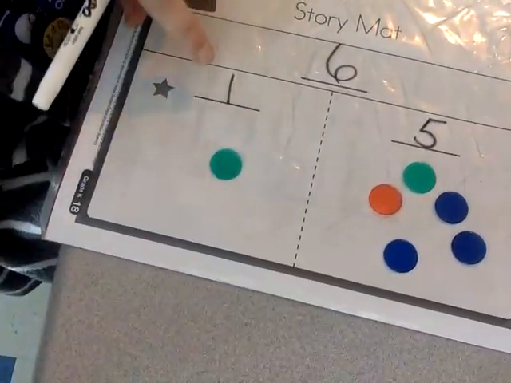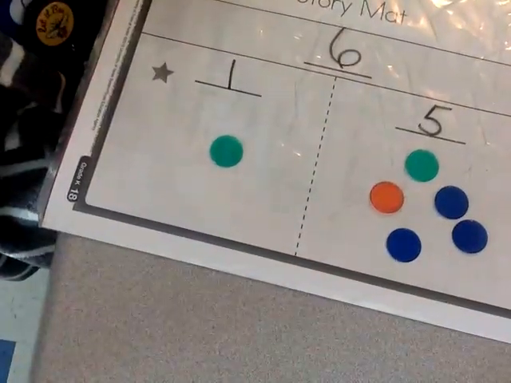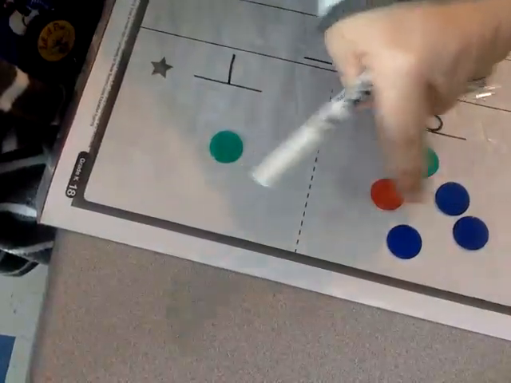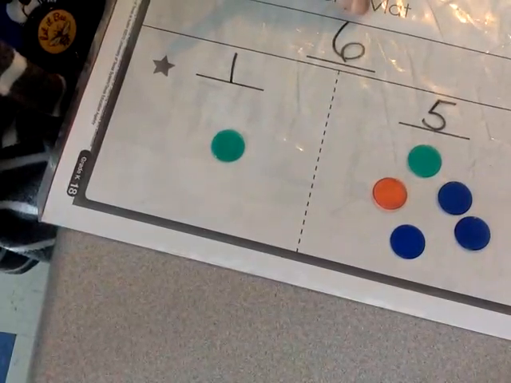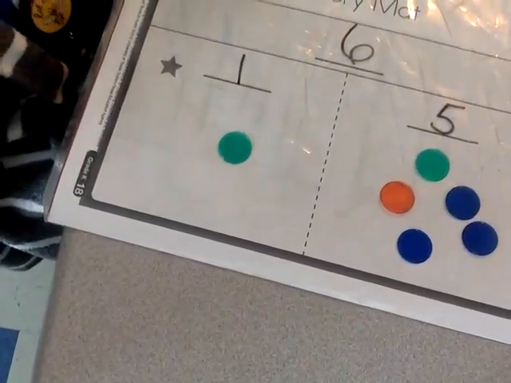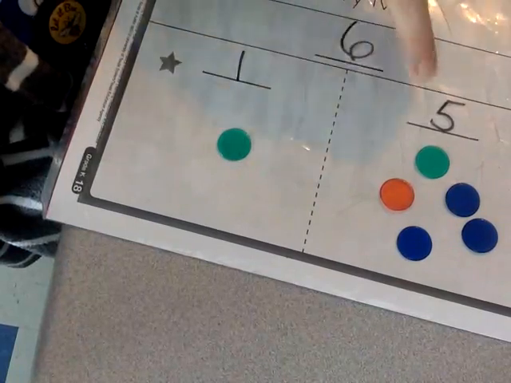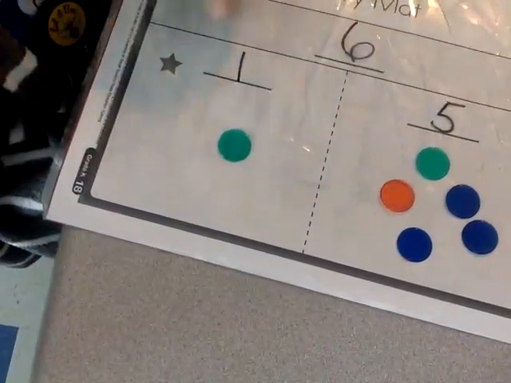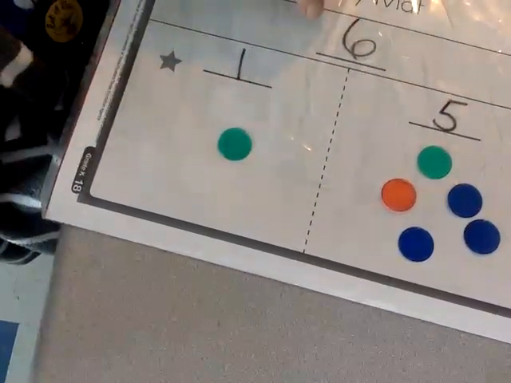There's Franco's 1 lollipop. There's Manuel's 5 lollipops. Okay, all together we have 2, 3, 4, 5, 6 lollipops. Together they have 6 lollipops. So your whole is, that's right, 6. One part is 5. The other part is 1. Good job. 1 and 5 is 6. Nice job, guys. Way to use that vocabulary. That math vocabulary is super important.